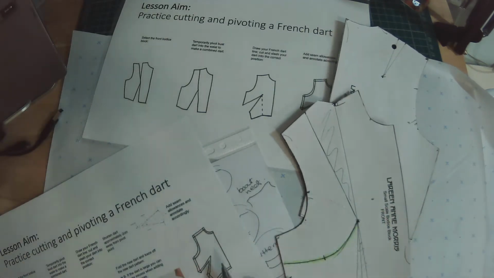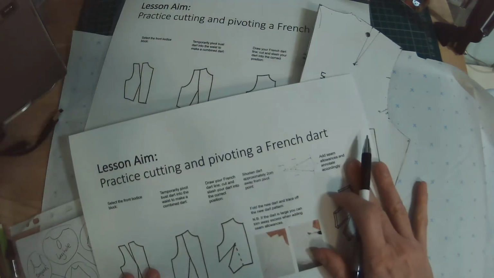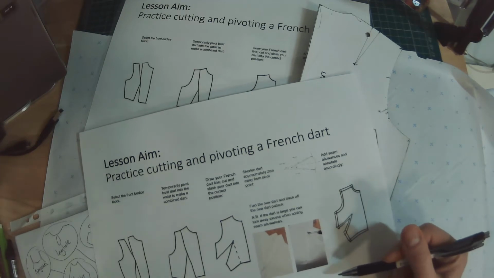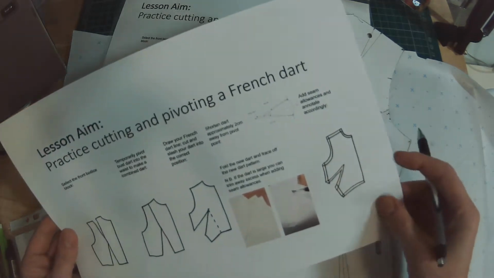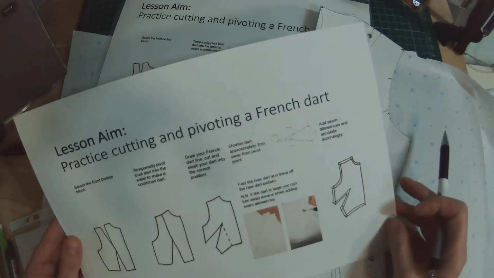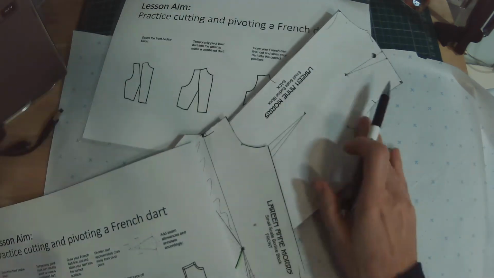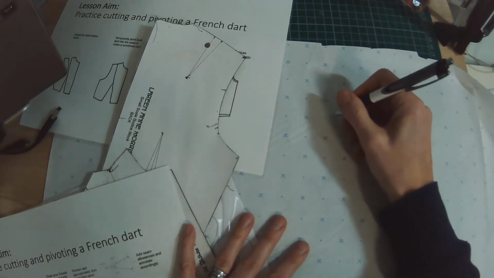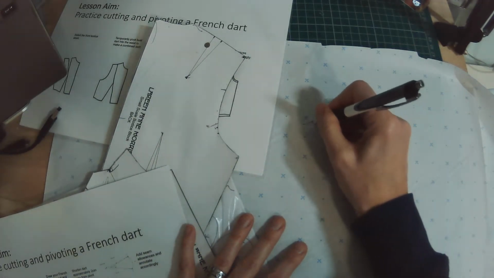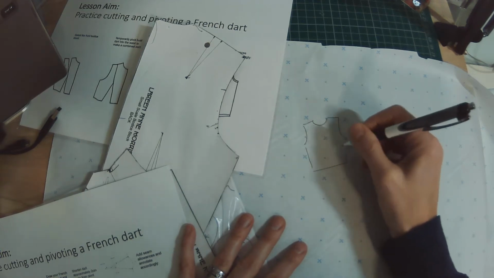Once you've done your block identification task and you've got everything prepared, you need your pattern cutting equipment as requested, and you're going to look at cutting and pivoting the French dart. The French dart is known as standard bust darts and waist darts on a garment. You've got your armholes and your neck, so we've just got a fitted bodice.